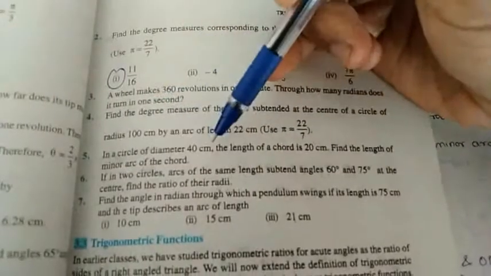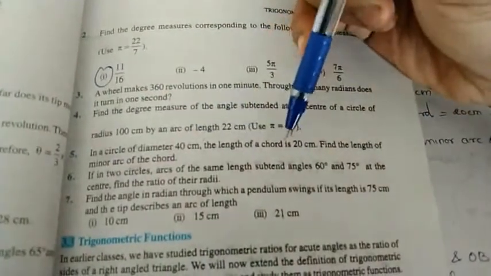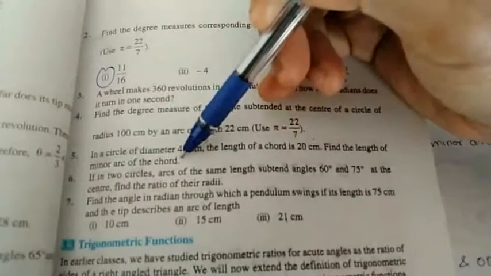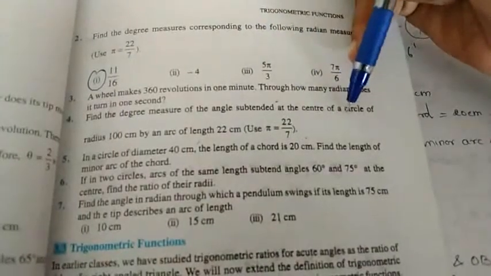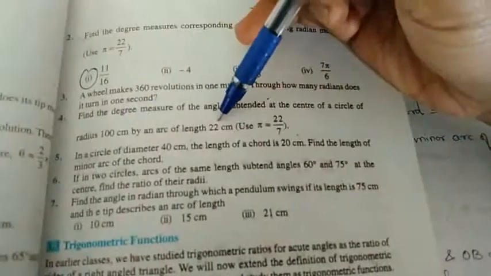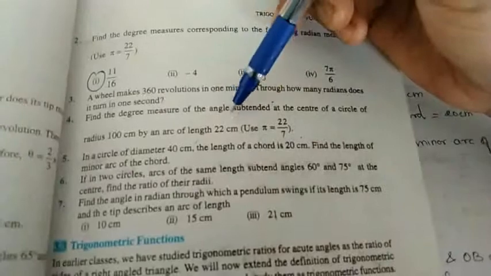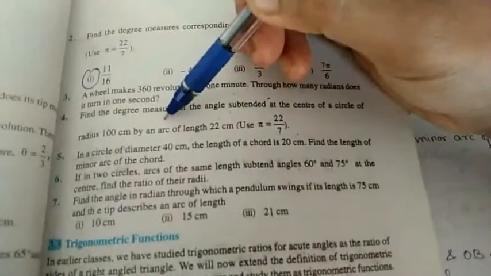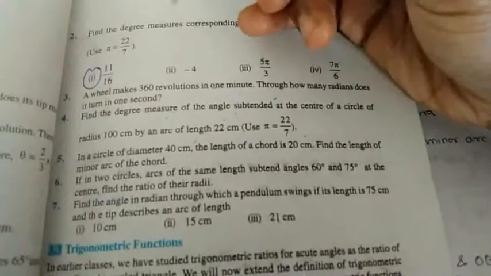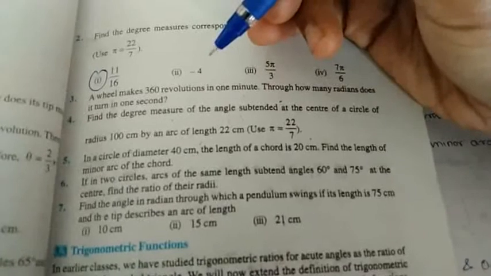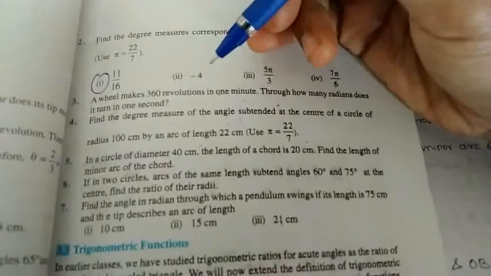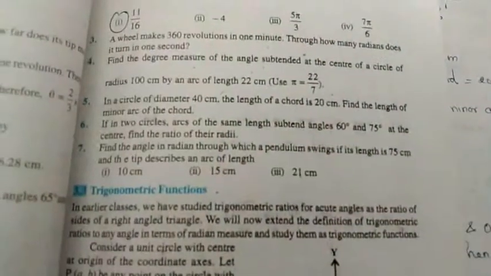In a circle of diameter 40 cm, the length of the chord is 20. Find the length of the minor arc. Find the degree measure of an angle subtended at the center of a circle of given radius and arc length. This is a direct question. Radius and arc length is given. They asked you to find the degree measure, right? So you have to use the relation between theta, L and R, and then you have to solve the problems, right? Now next we are going to see trigonometric functions.